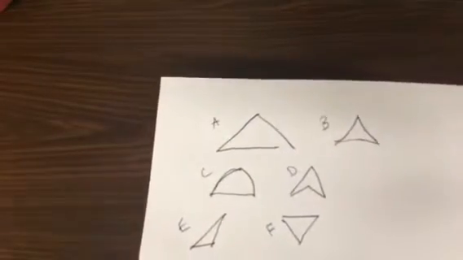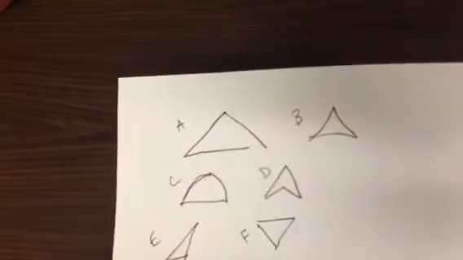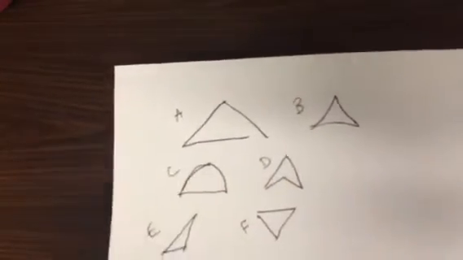The difference is that at a level 1, they would say that only these last two are triangles, because this one is not closed, this one has sides going in, this one has too many sides, and this one is rounded, not straight.